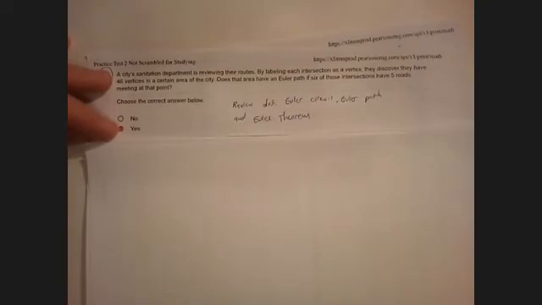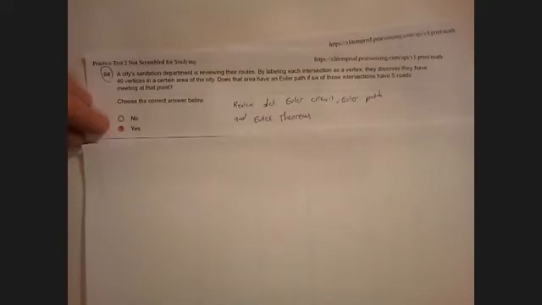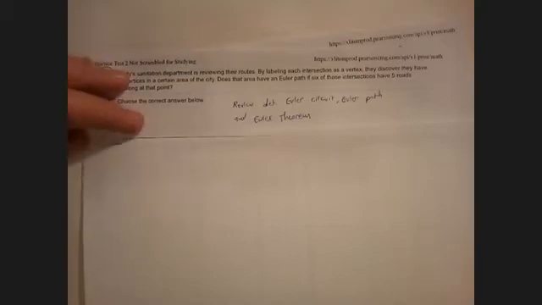A city's sanitation department is reviewing their routes by labeling each intersection as a vertex. They discover they have 46 vertices in a certain area.